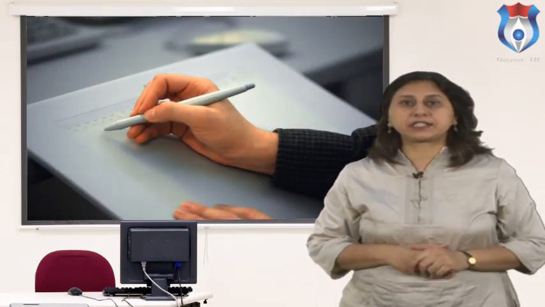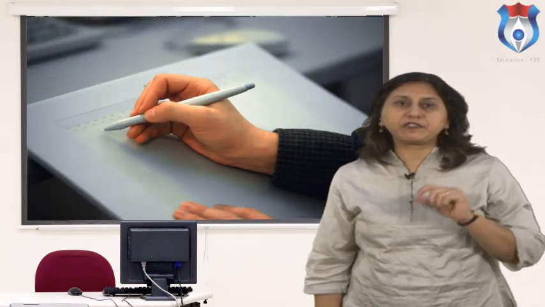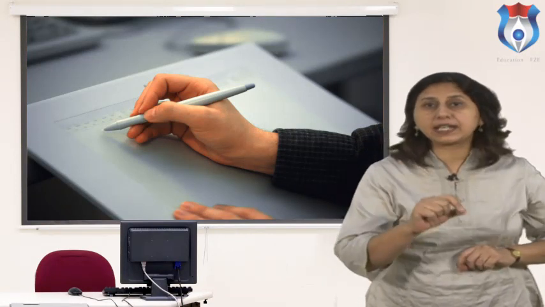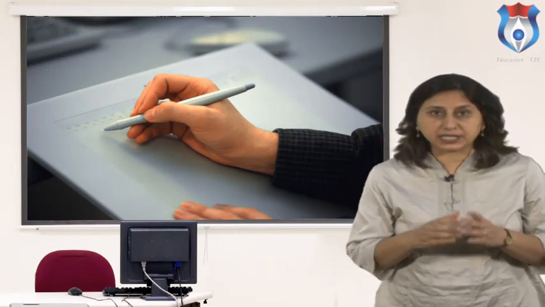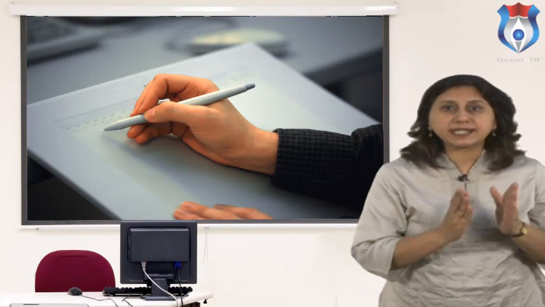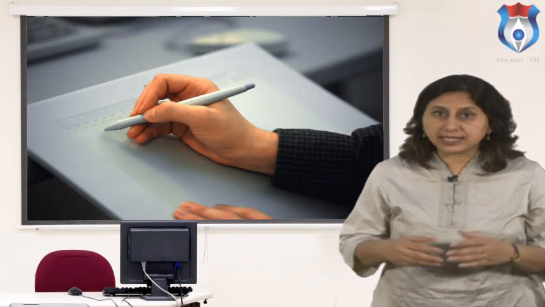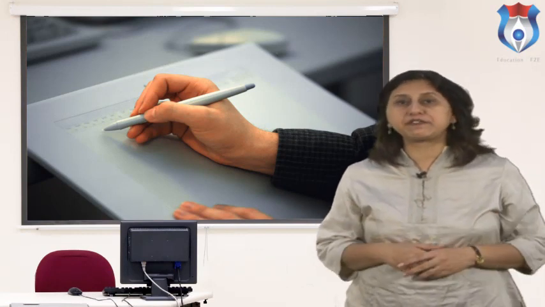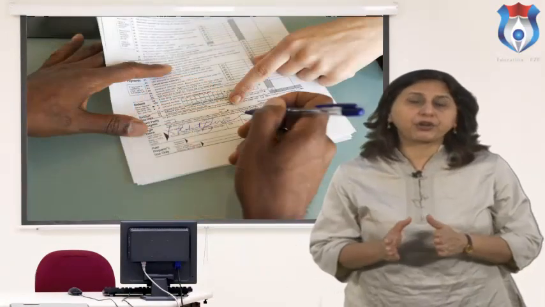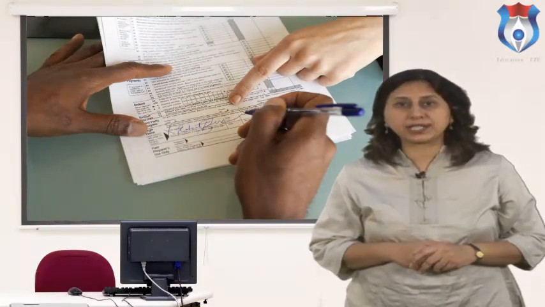Digital signature certificates. The purpose of a digital signature certificate is to authenticate the identity of an individual. It ensures that the purported sender is in fact the person who sent the message. It is signed digitally by the certifying authority.